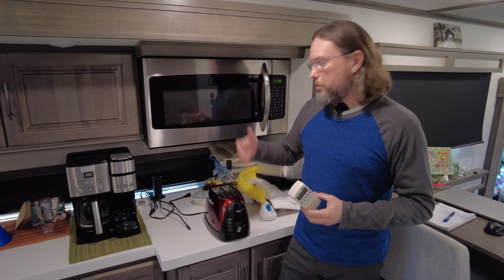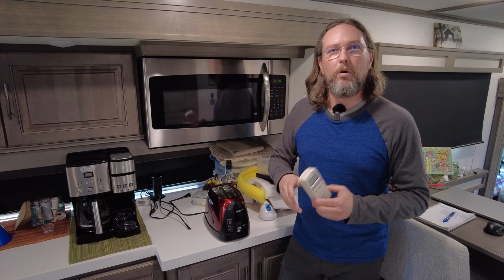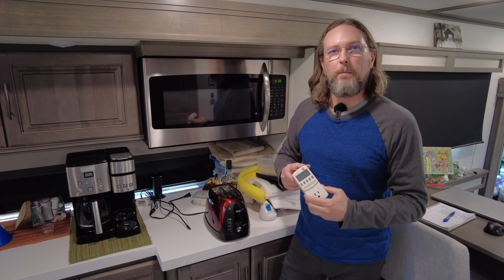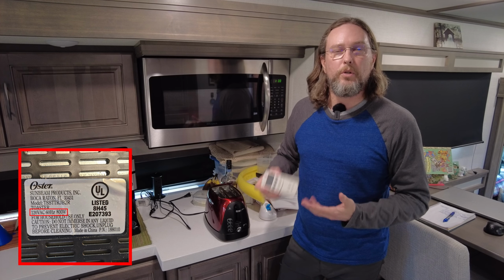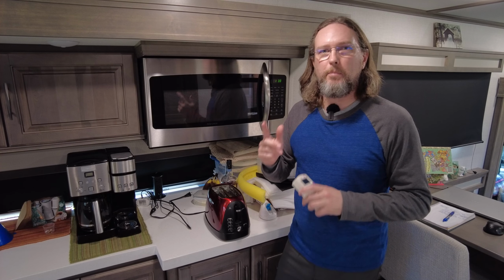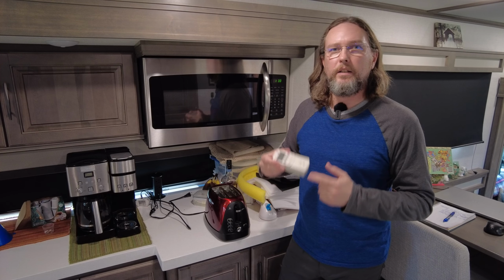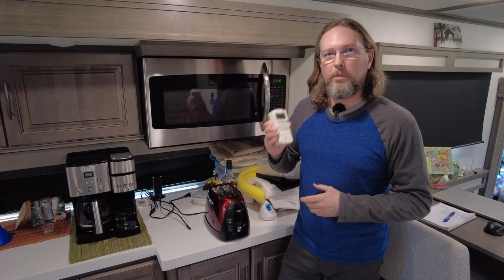So what we're gonna do is plug this toaster into this gadget, plug it into the wall, and see what this thing reads. Now keep in mind, the sticker on this toaster said it was an 800 watt toaster, so once we plug it in here, we'll see exactly what we get. But first I gotta get set up on the other side of the kitchen, because that's the only place that I have an outlet that is straight up and down where we're gonna be able to read this meter.